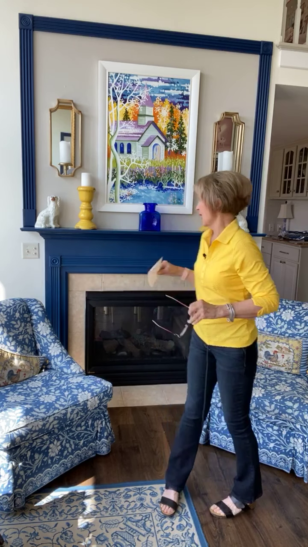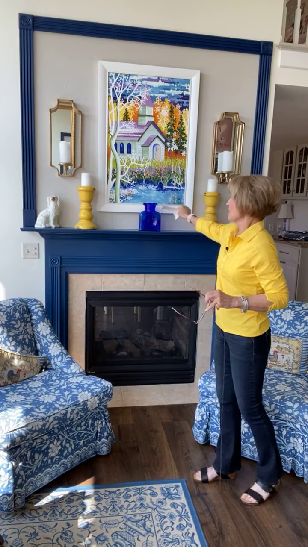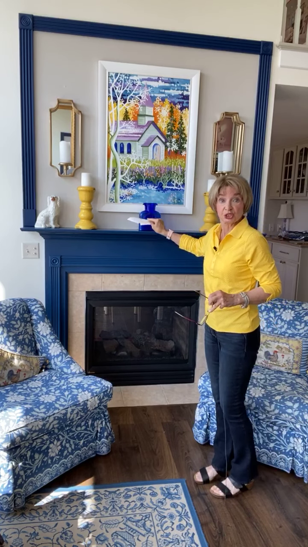Scale. I have said it to you all before, and I'll say it probably many other times. I believe most people, even some designers, make the biggest mistake in scale and proportion. It's a challenge to achieve the correct balance. If you look at this, everything is in proportion.